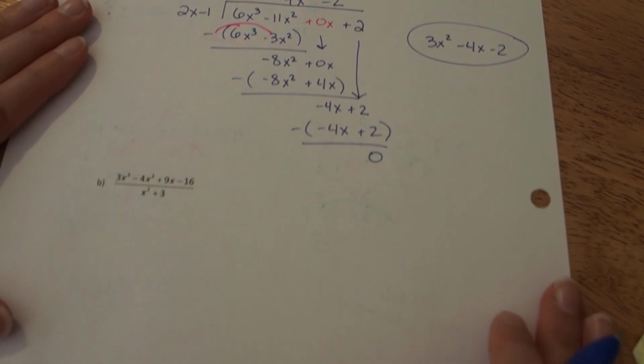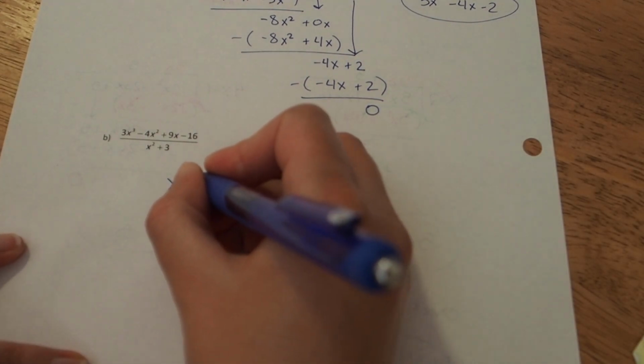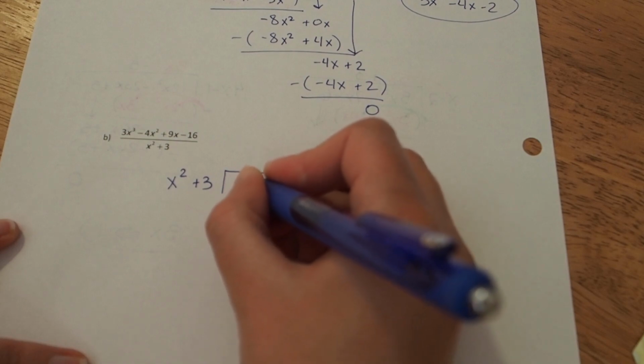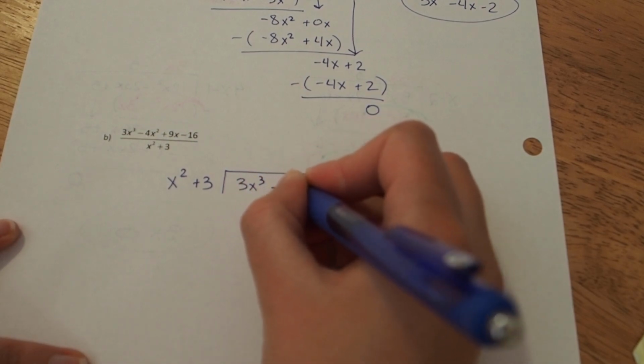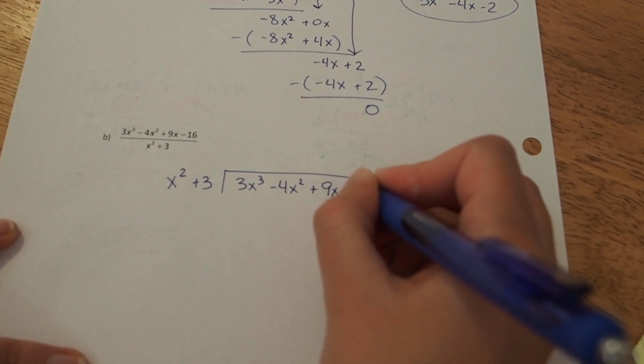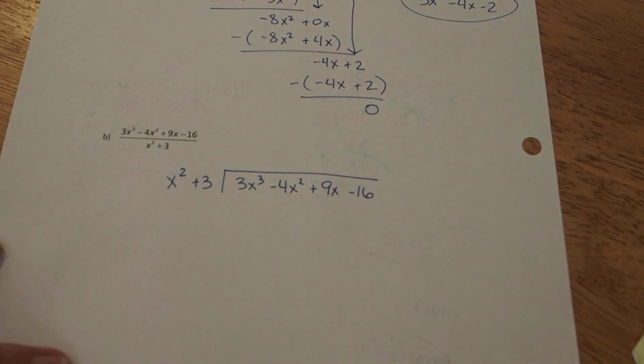We have one more of these to try. This time we're going to divide x squared plus 3 into 3x cubed minus 4x squared plus 9x minus 16. There were no missing terms in there. Power 3, 2, 1, 0.